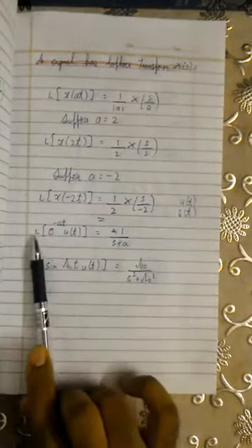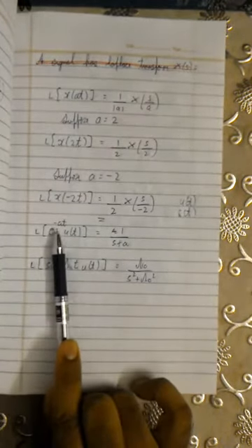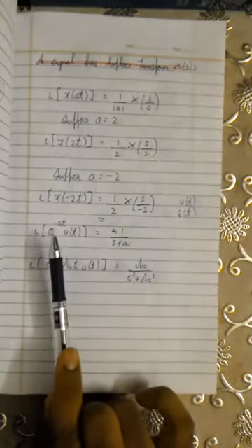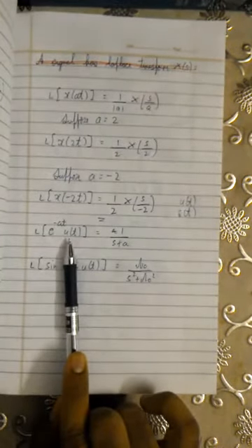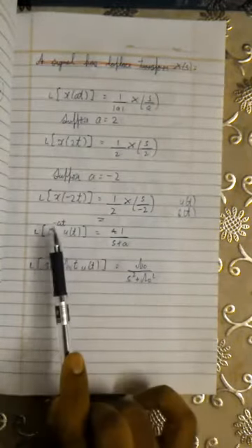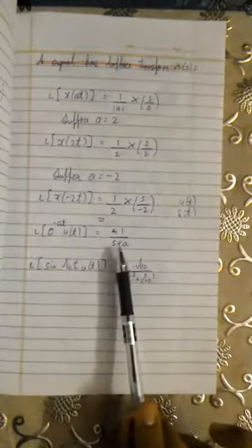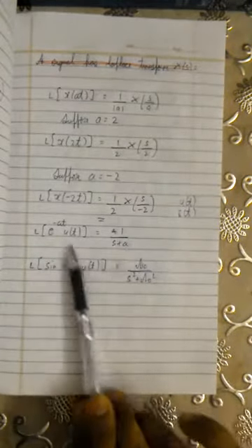Okay, so we already know for these formulas, Laplace of e raised to minus at into u of t. Here also t is multiplied by a factor minus a. But for these kinds of formulas, you don't need to apply the time scaling property, because we are already finding the Laplace transform taking this minus a into consideration. So that's why we don't apply the time scaling property for these formulas.